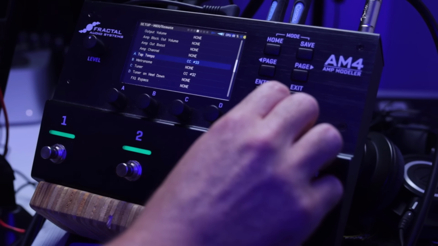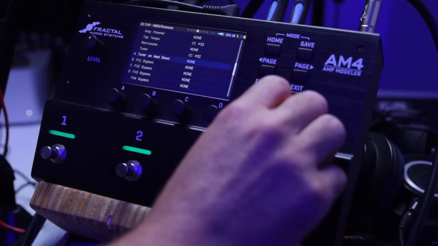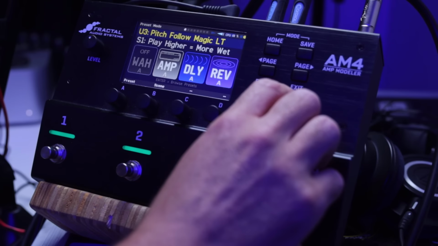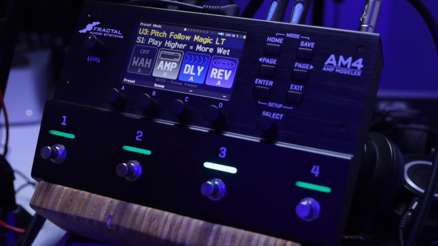You can activate the metronome, the tuner, the effects block bypasses and channels, and have external controls on here as well. So you have the ability to just use these four built-in foot switches if you want, but you could build this into the heart of a very extensive MIDI switching rig. Like imagine this hooked up to something like an RJM controller where you've got like 16 or 24 foot switches to control everything.